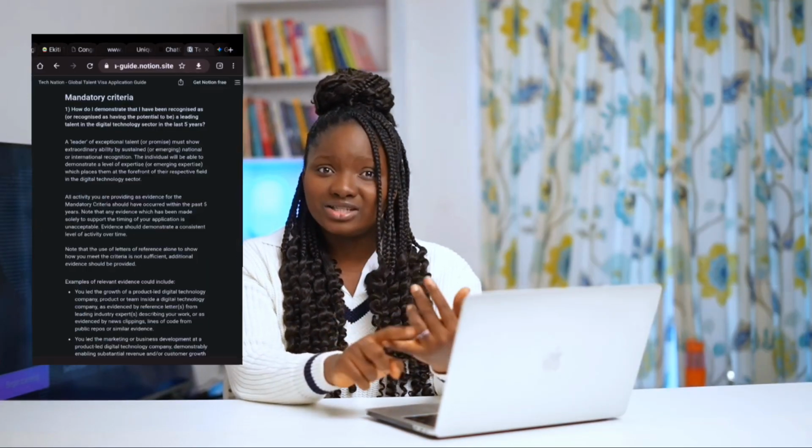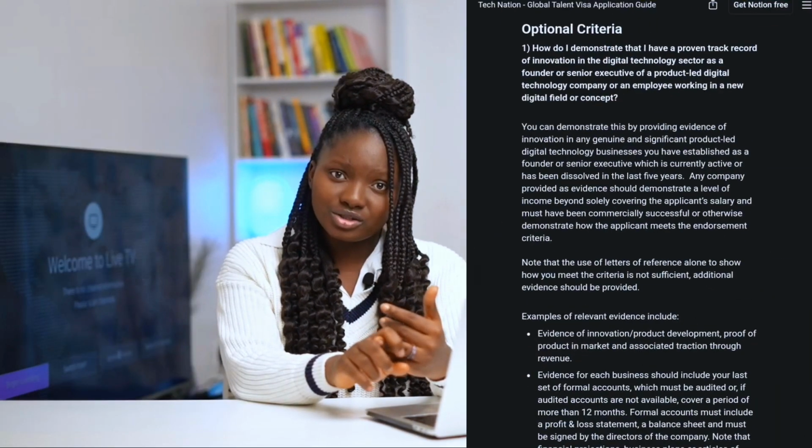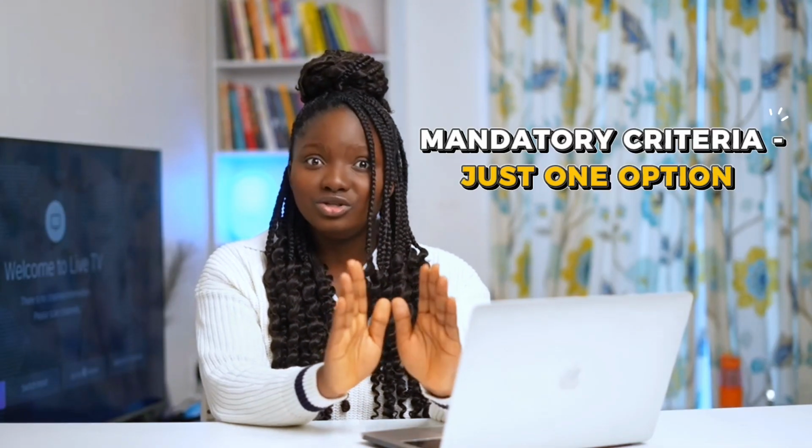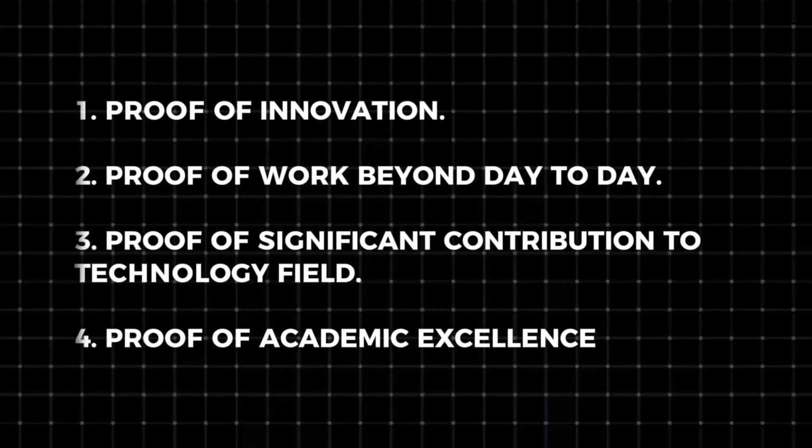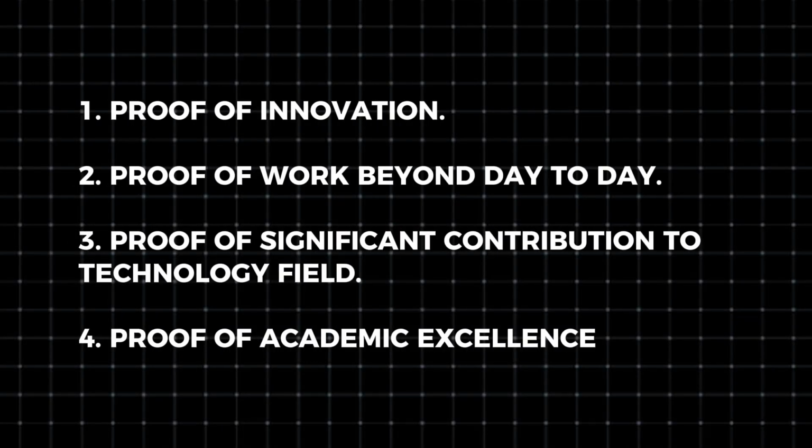Make sure you understand what is needed to get endorsed by Tech Nation, understand the mandatory criteria, and understand the optional criteria. The mandatory criteria is just one. You have to put those documents together. And for the optional criteria, you are given 4 options and you are allowed to choose 2. Between these 4 options, we have the proof of innovation, proof of work beyond day-to-day, proof of significant contribution to the technology field, and also proof of academic excellence. So look into which one suits you best, and if any one doesn't suit you yet, it's fine. You can definitely work towards one suiting you.